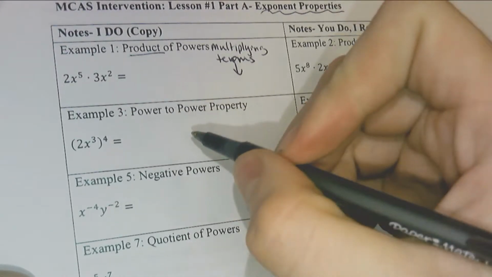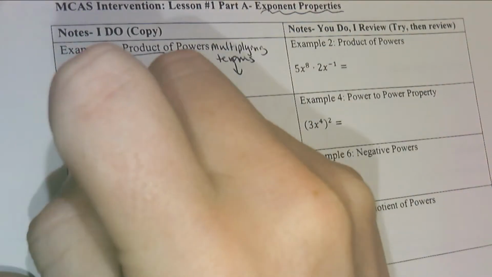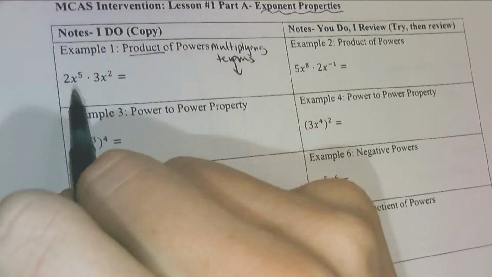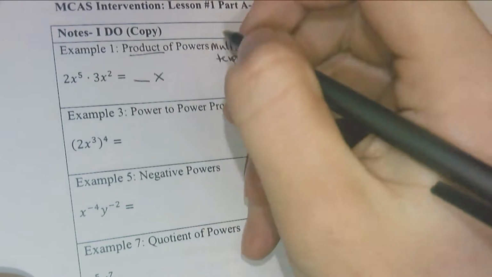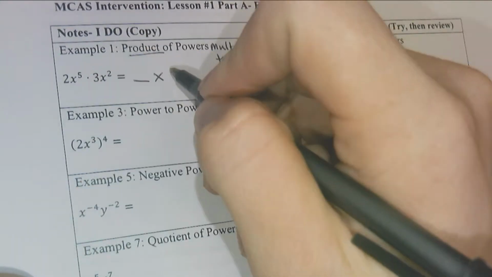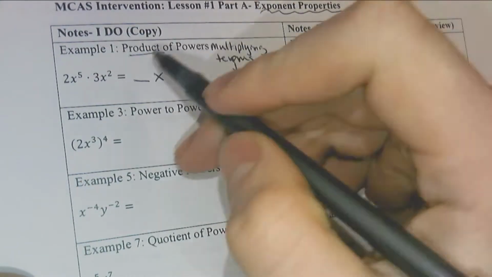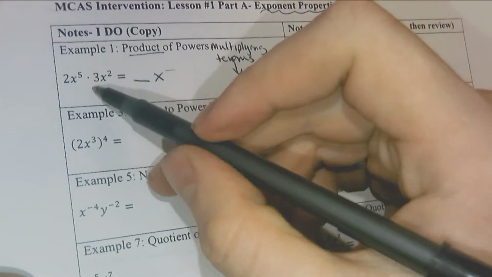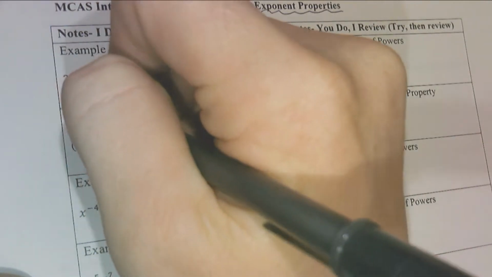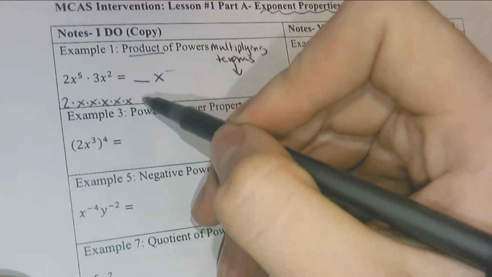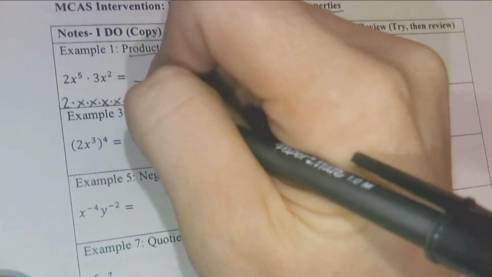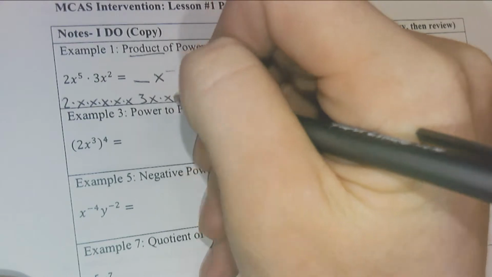To discover this rule, I'm going to expand this whole thing out to figure out if we can come up with a rule. We'd like to just have a coefficient, our base x, and then some exponent up top. So our goal is to fill in this. Hopefully we can have a simple way to do that. The first term, I'm going to expand it out. It's equal to 2 times x times x times x times x times x. There's 5 x's being multiplied together there. Then the second term is 3 times x times x.